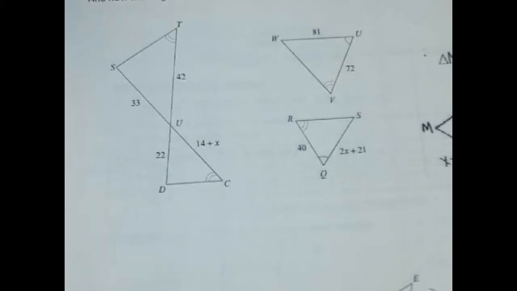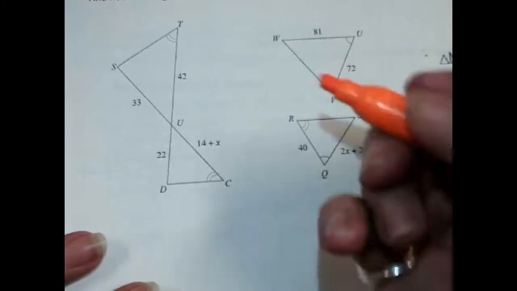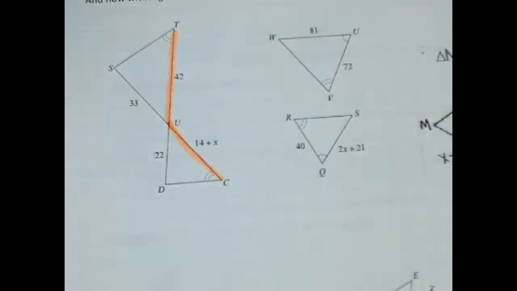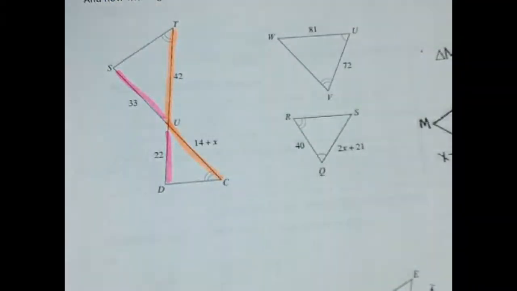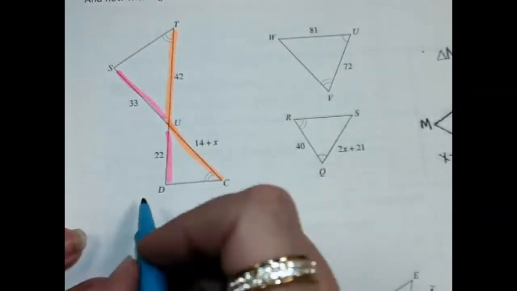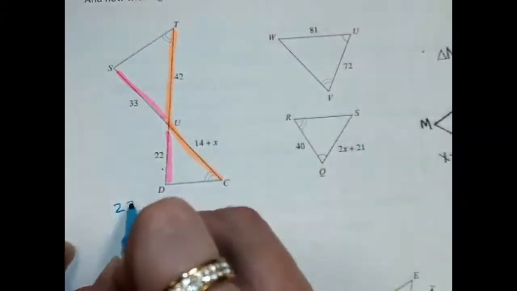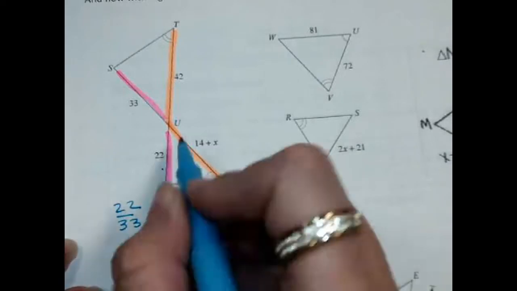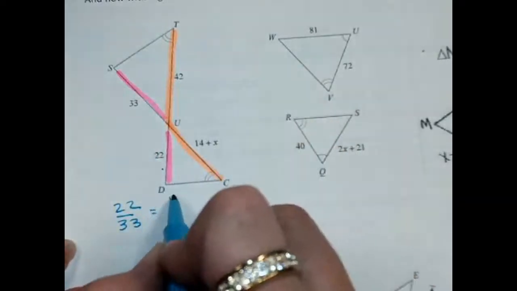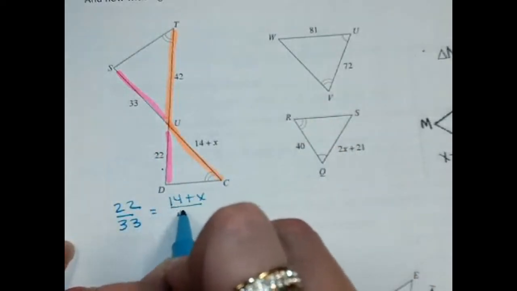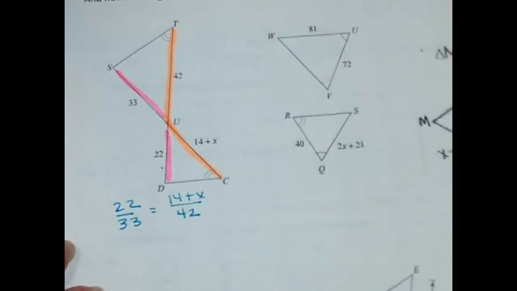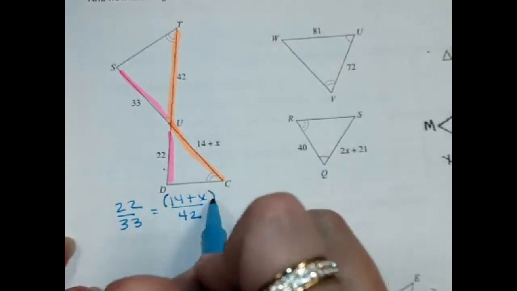So I'm still going to use some colors to match stuff up. I can tell that T goes with C, so that means this side is going to go with this side, and this one's going to go with this one. So that's a little proportion that I want to set up when I do these. So I'm going to do 22 over 33 equals (x plus 14 plus x) over 42. Now, if you remember, last time I told you to be sure to put this in parentheses.